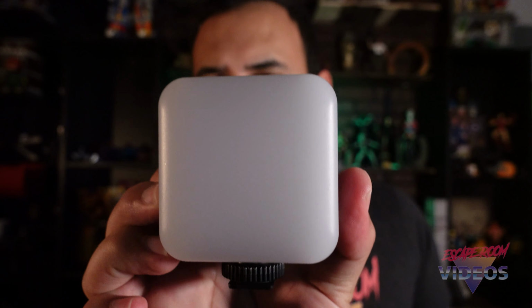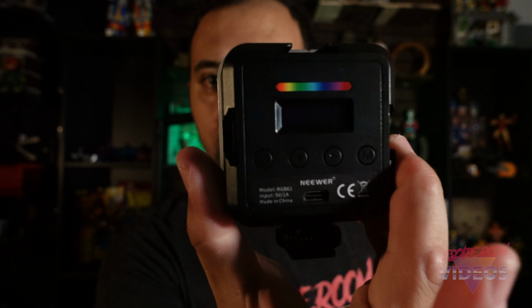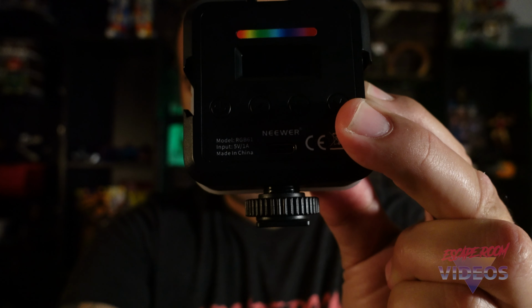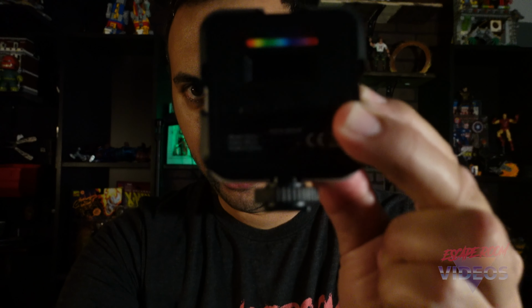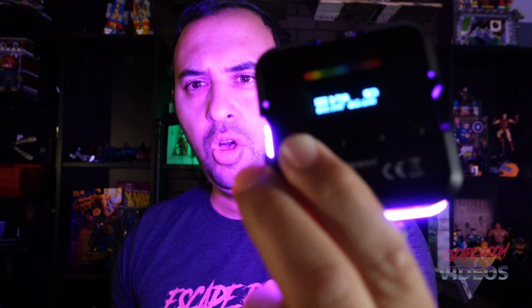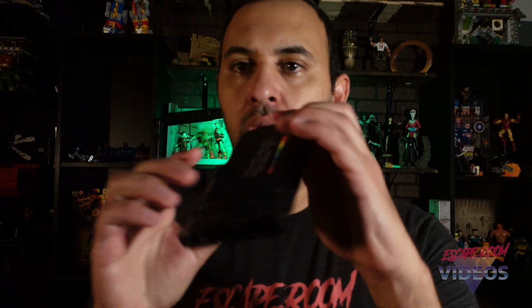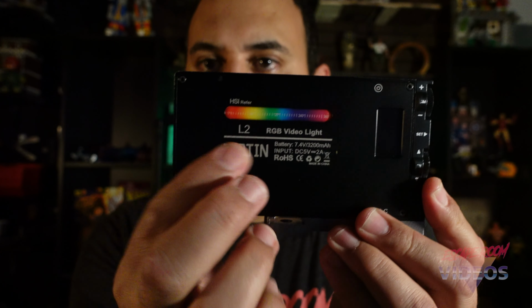So stuff like this, okay? This little light right here is one of my favorite lights. I always have something like this in my case. And it is a Newer light. That's the brand. I don't know, can you see that? It has a whole bunch of cool settings. It can change colors, and it's rechargeable.